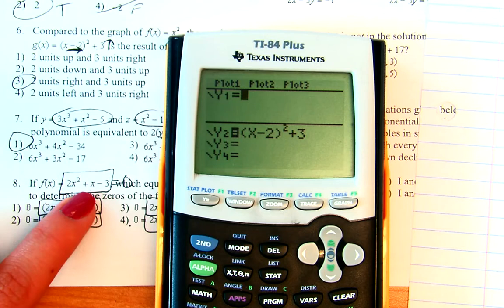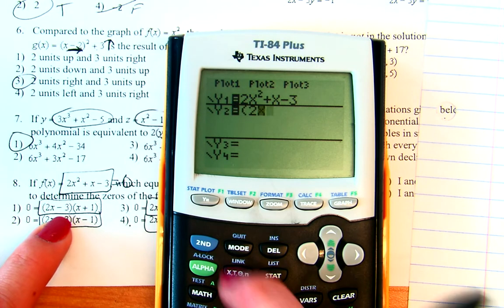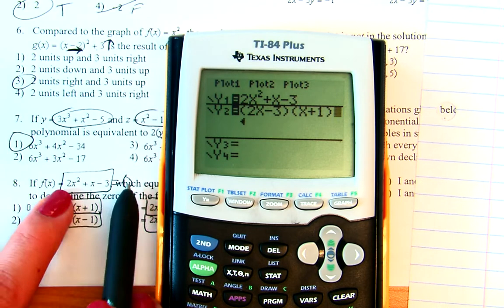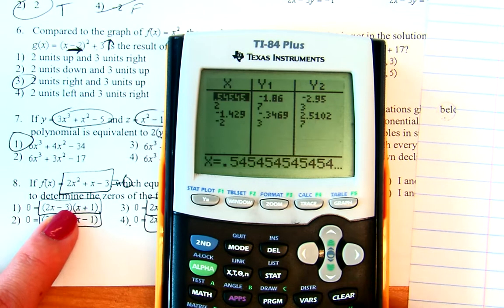Or what you're really looking at is when 2x squared plus x minus 3 is equal to one of these. So 2x minus 3, because they're both set equal to 0, which means that they both have to be equal to each other, right? If this equals 0 and 0 equals this, well, then these two must also be equal. Take a look at your table.